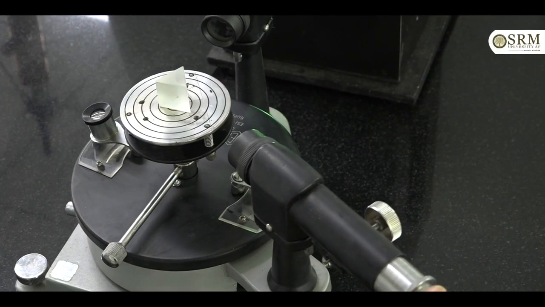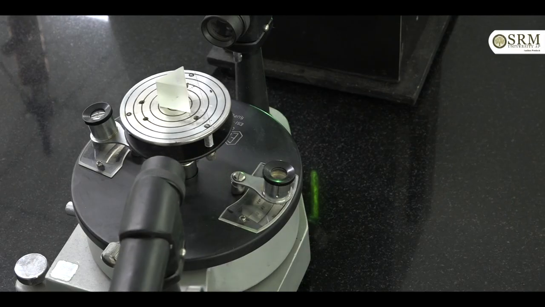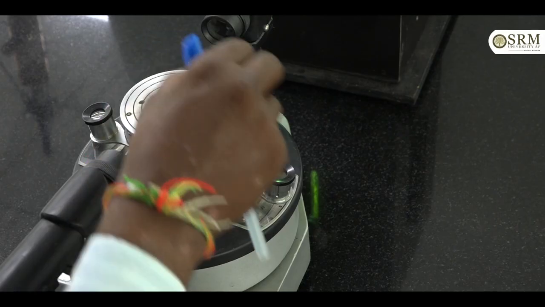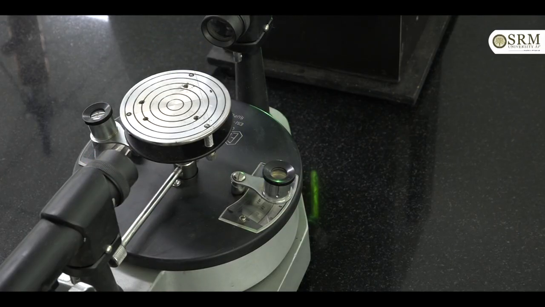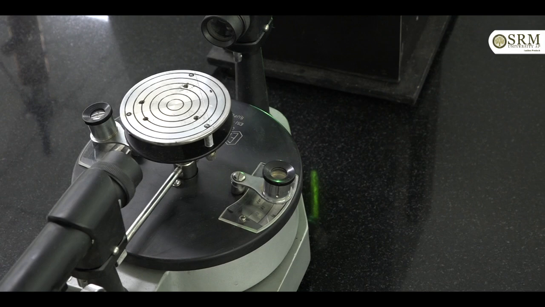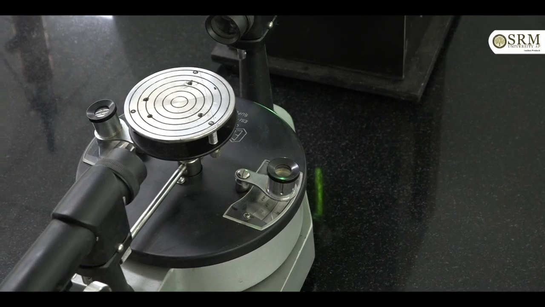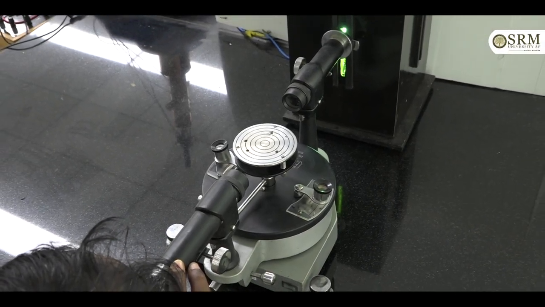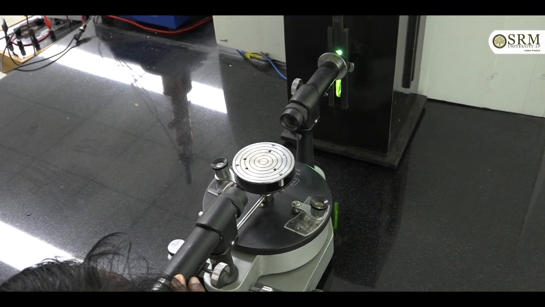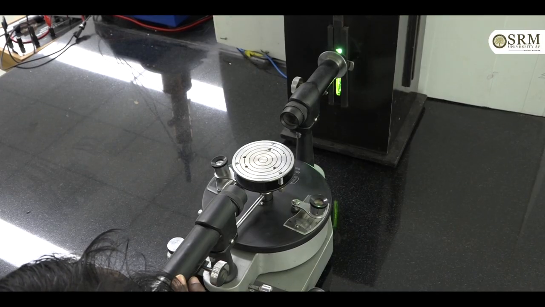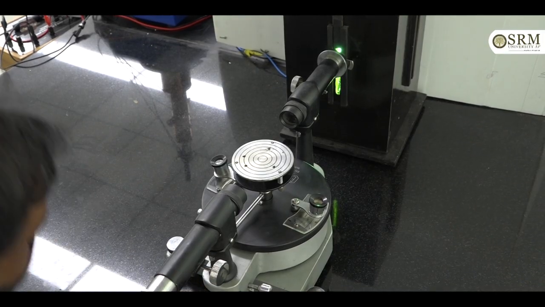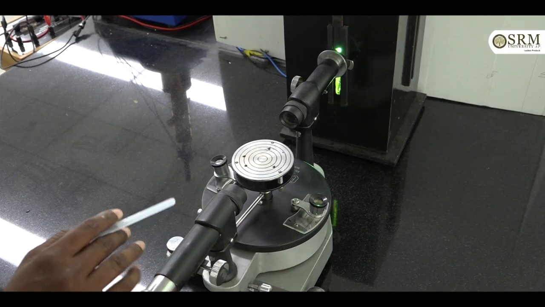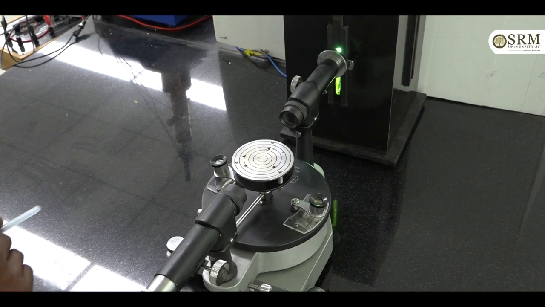After that, remove the prism from the prism table and find the direct ray reading. Place the cross wires directly on the slit and find V1 and V2. This is the direct ray reading. Note down the values in tabular form.